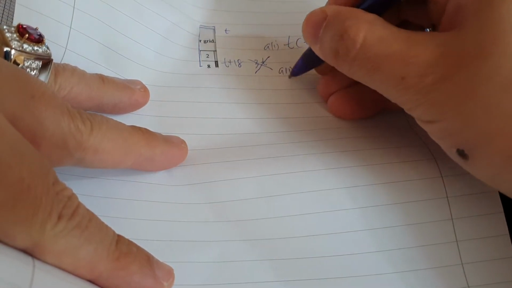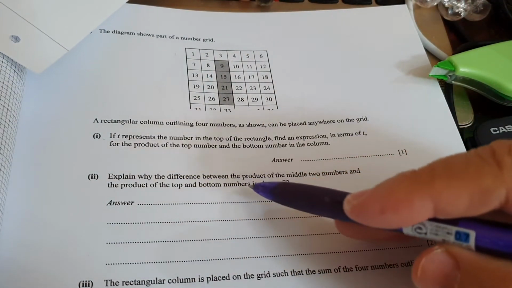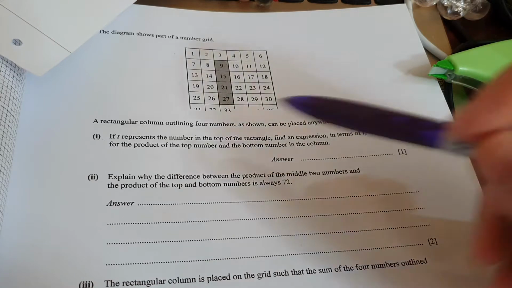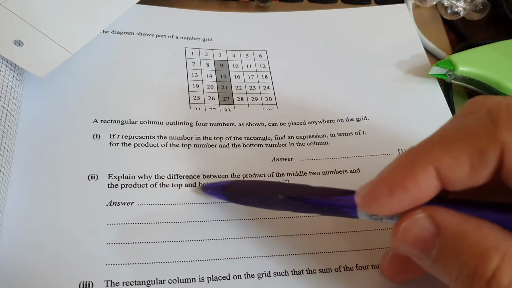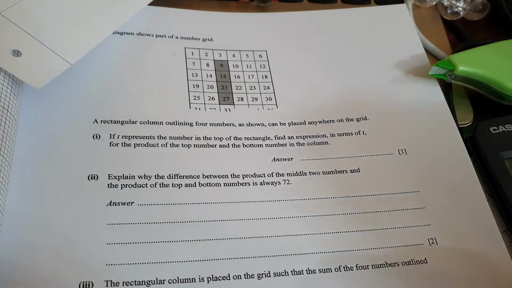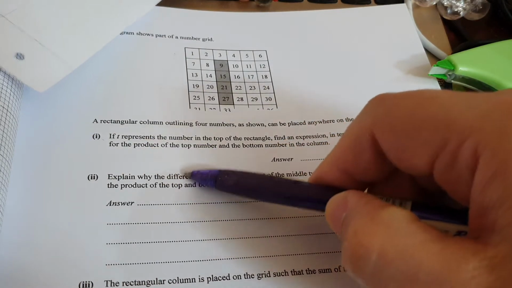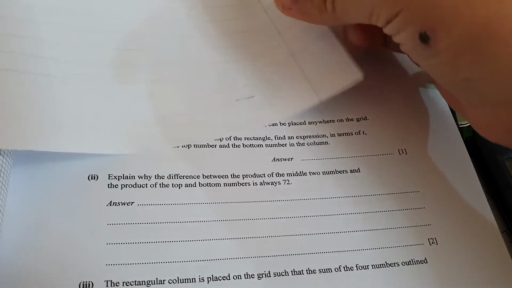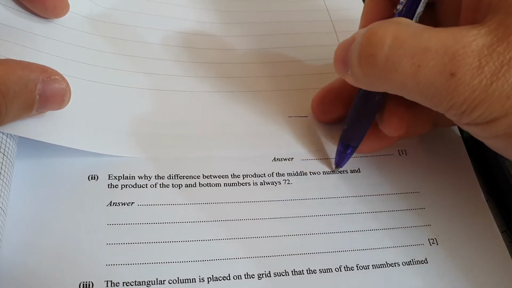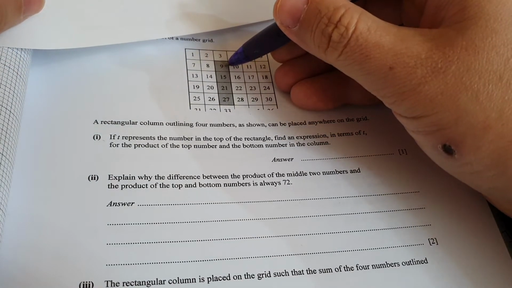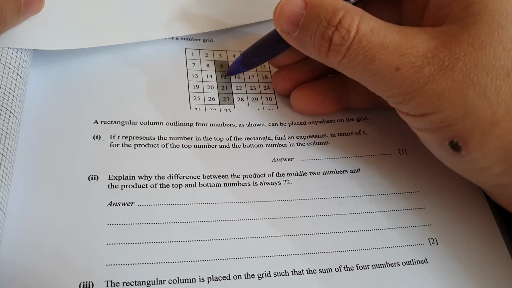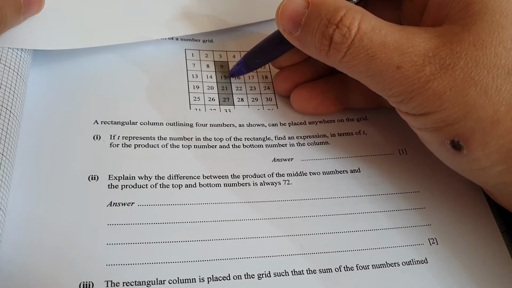Now let's take a look at part A, part 2: explain that the difference between the product of the middle two numbers and the product of the top and the bottom numbers is always 27. There are a few things here which you have to read carefully. The first thing is we are talking about the difference, so something minus something. It is the product of the middle two numbers. If you take a look at it, this is the top, this is the bottom. The middle two numbers are actually T plus 6 and T plus 12.